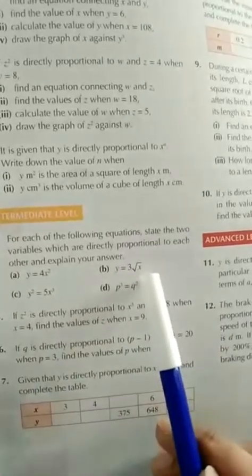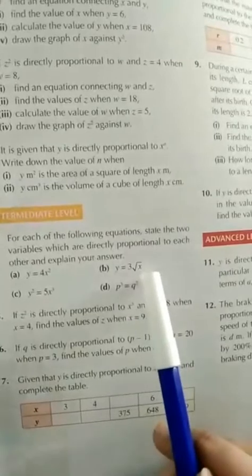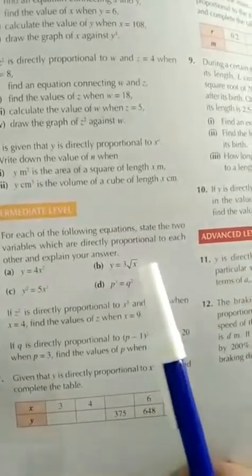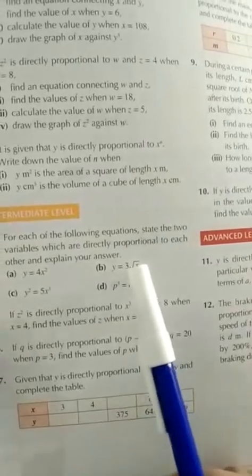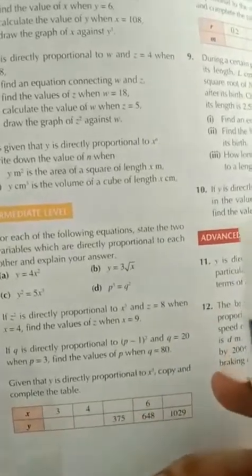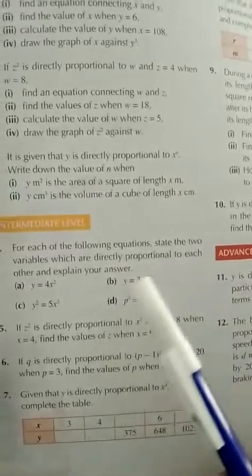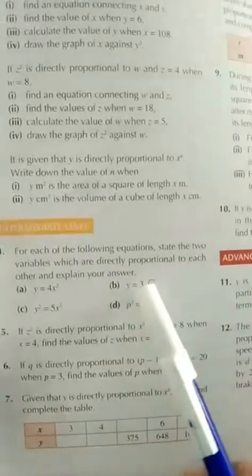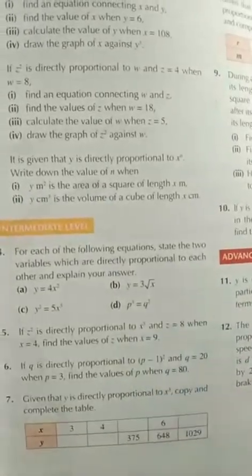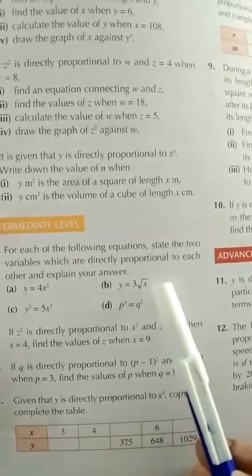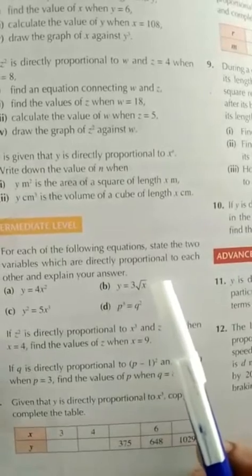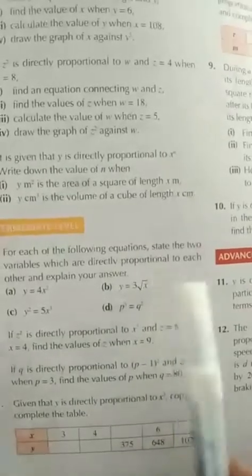So you will divide on both sides by square root x, and we get 3 on one side, that is a constant. I have already told you the condition of directly proportional. If two variables are divided by each other and the result is a constant, then we can say that both variables are directly proportional. In this way we can solve this question.